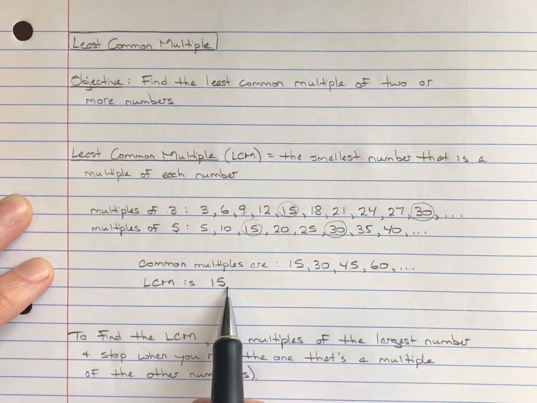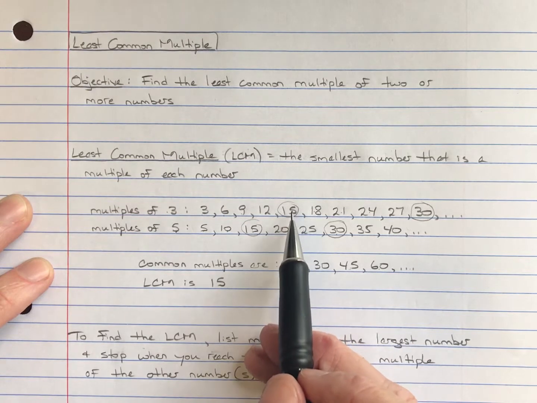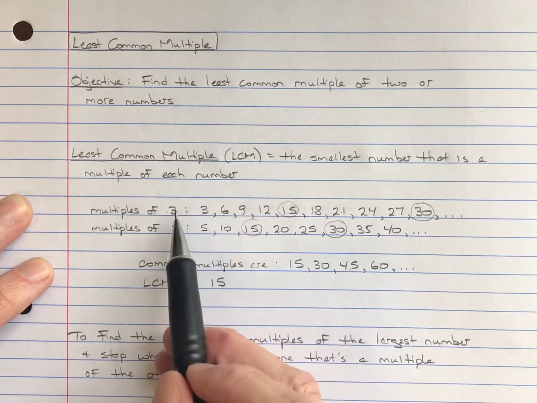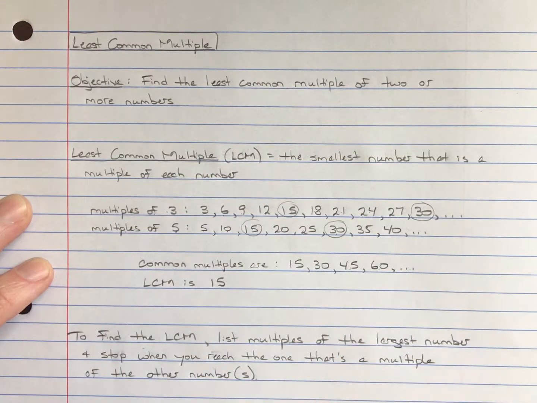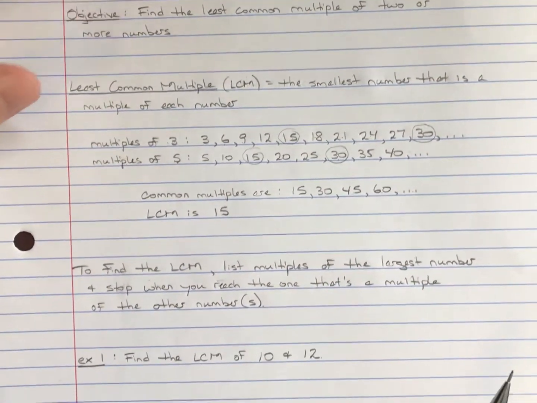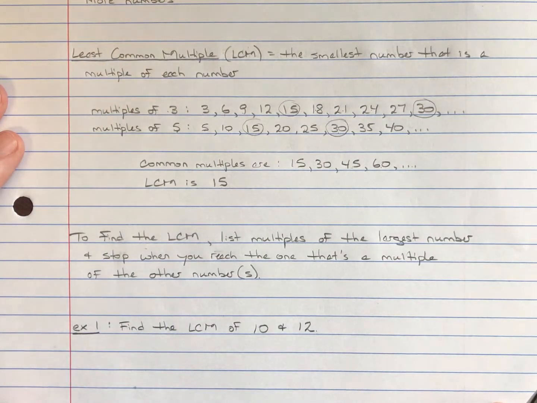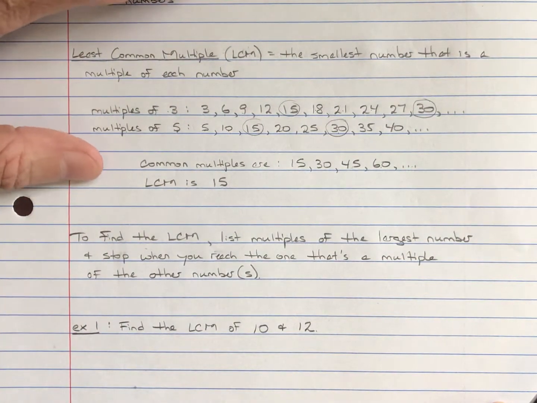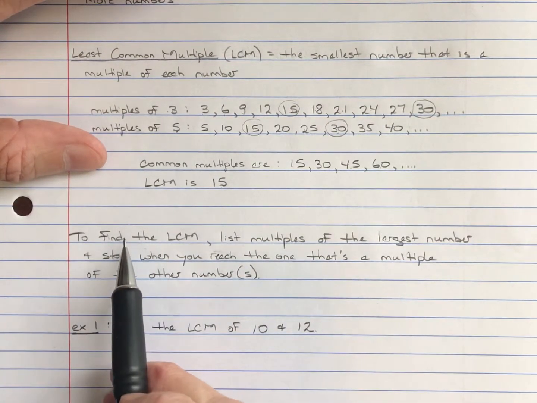The least common multiple is the smallest one. And as you can no doubt guess, the least common multiple of 3 and 5 is 15. It's the smallest multiple they have in common. There are a variety of ways to find the least common multiple, but I think we'll just keep it simple. Here's what I think is the best way to do it for our purposes.